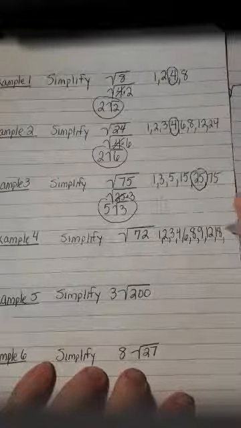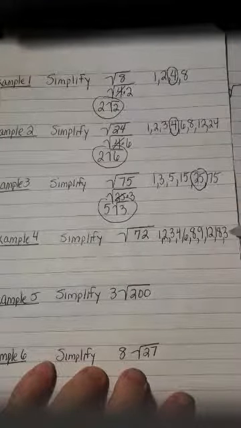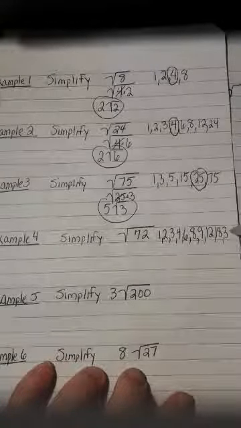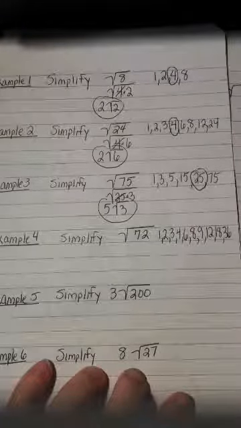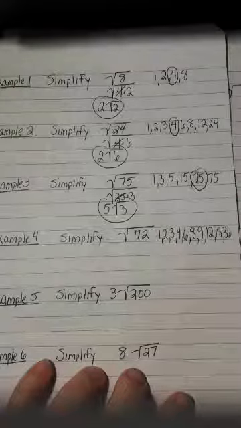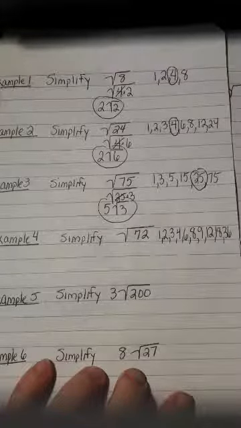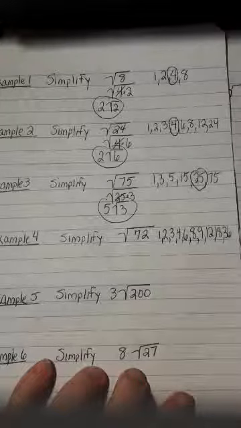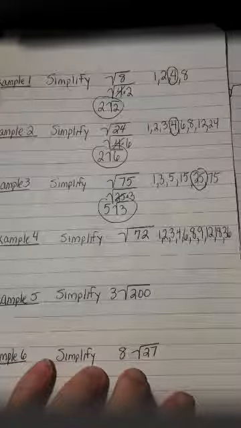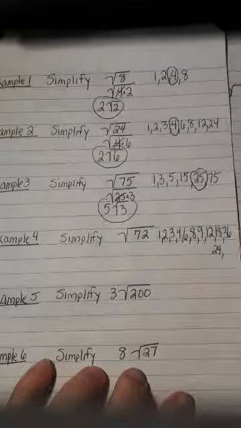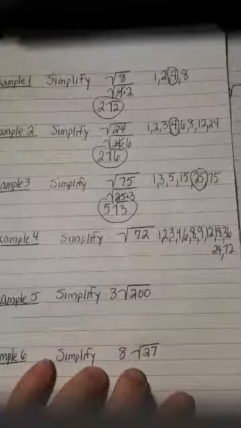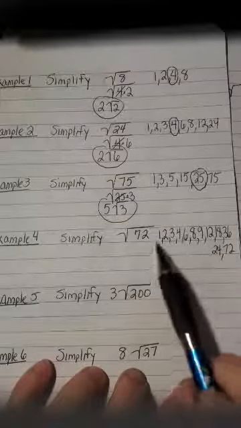I ran out of room. 36 goes into 72. 24 goes into 72, that's the one I skipped. And of course 72. So these are all the factors of 72.